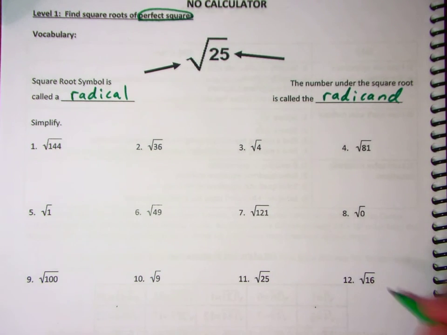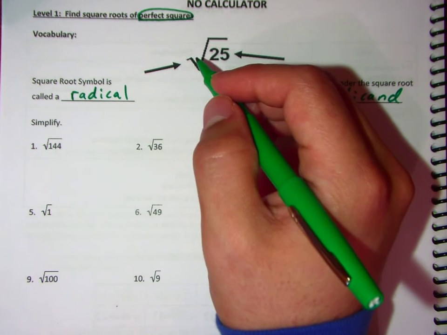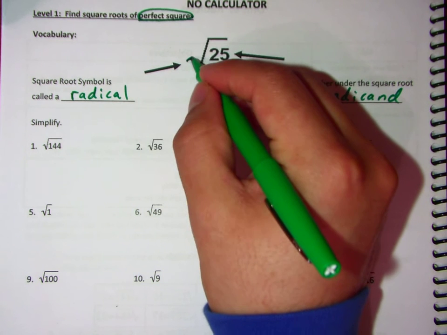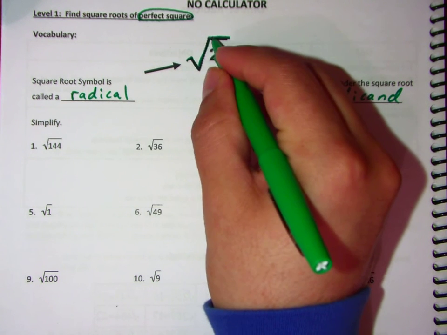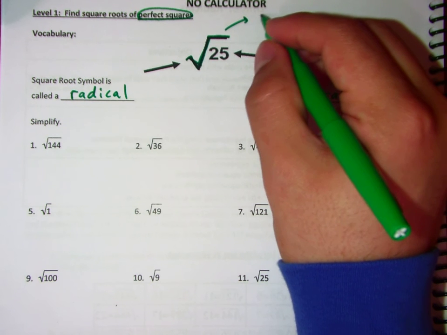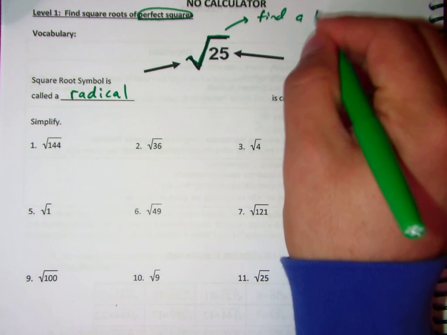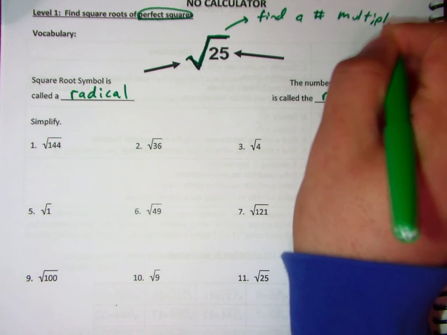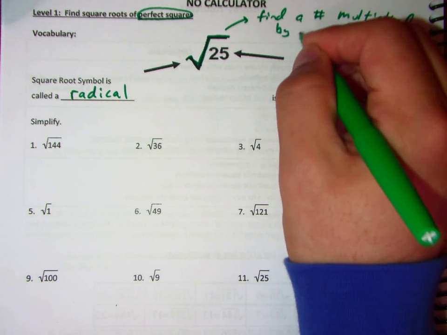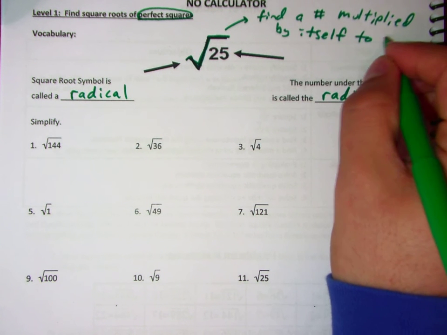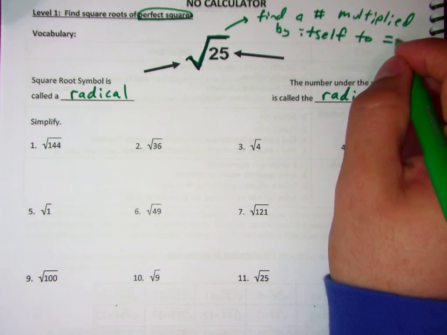Okay? Now, when you're looking at a square root problem, this symbol right here basically means to find a number multiplied by itself to equal this number, okay?